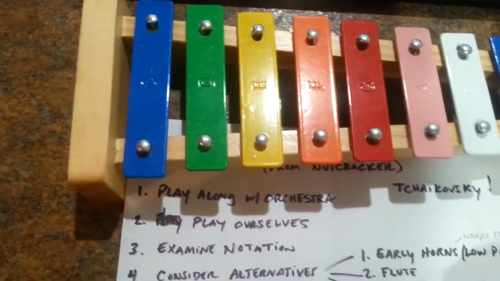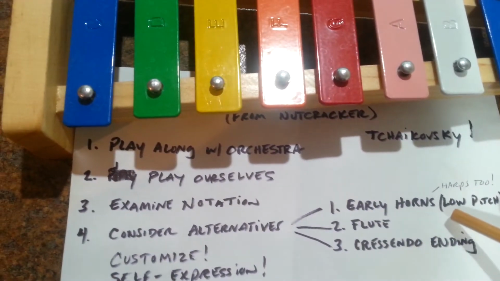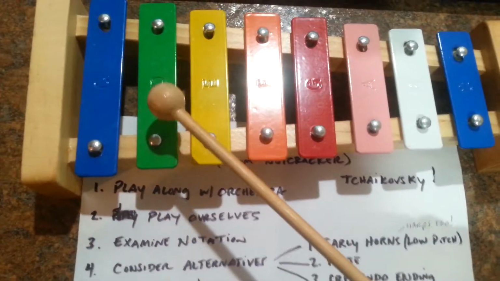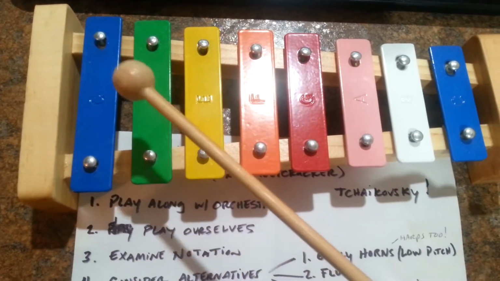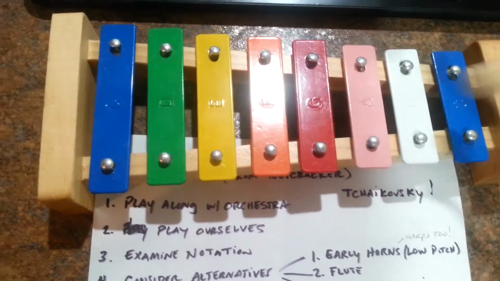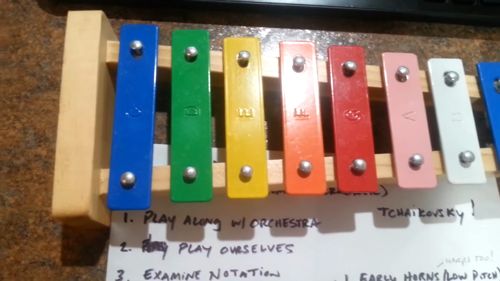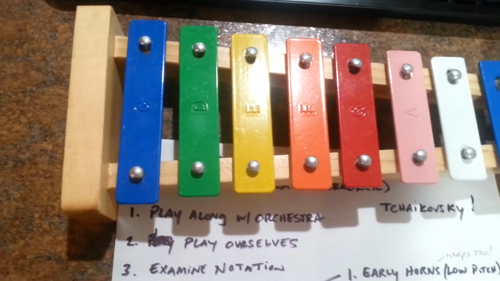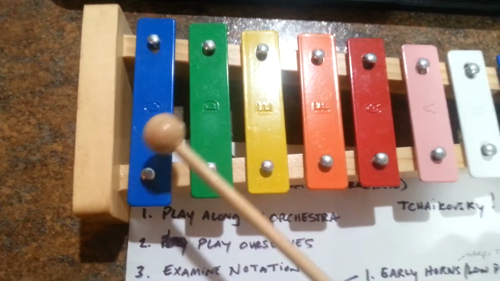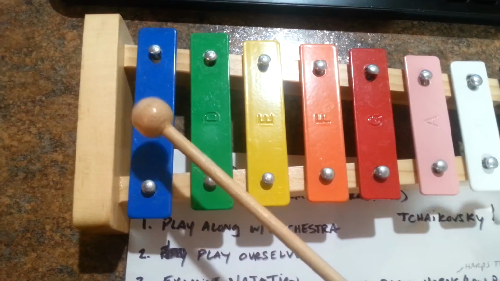So here's a couple interesting little notations here. There's some early horns that are kind of beautiful that follow the same kind of melody, except instead of the crescendo at the end, these early horns are in the background, fading kind of beautifully, and they're low-pitched horns. So we're going to go down here on the lowest pitch of our xylophone, of course, and we can do this.